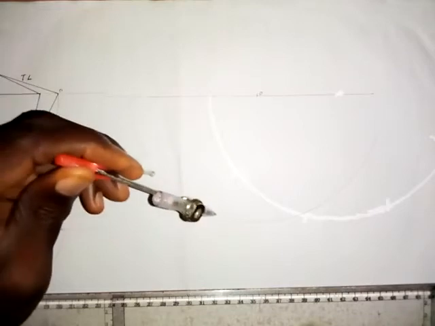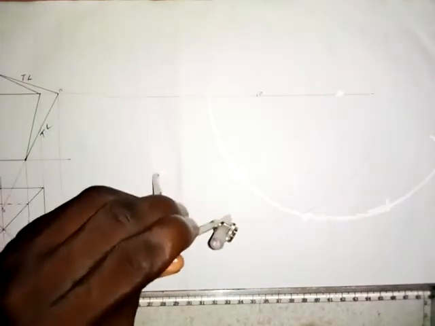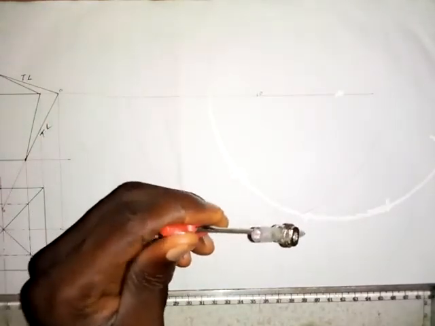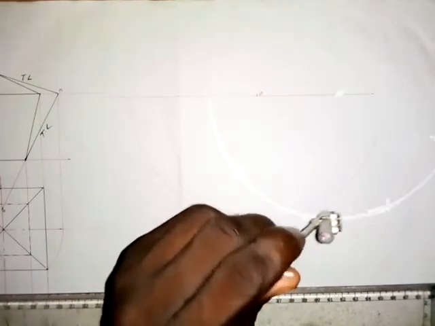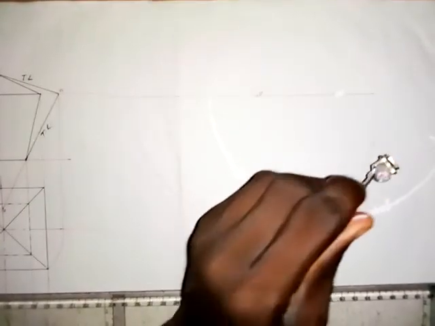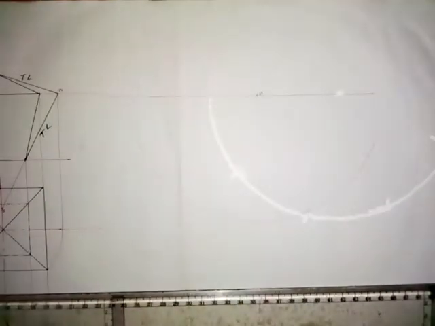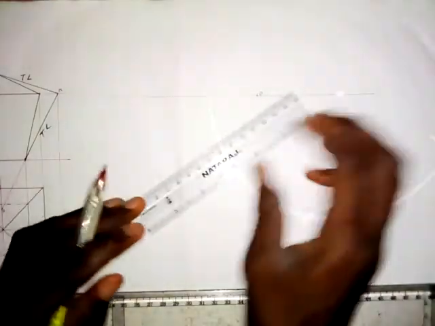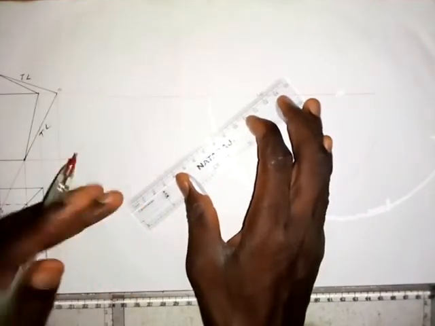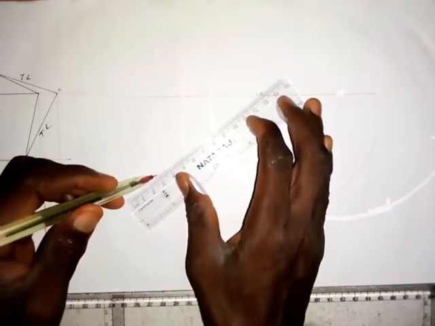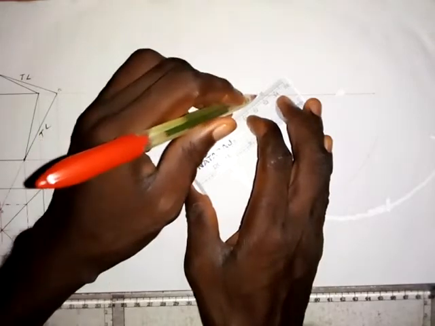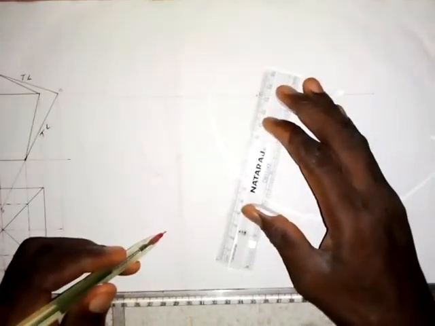This is 1, this is 2, this is 3, and this is 4. Okay, so that is 4. The next thing that we are going to do is join each of these points with point O. So we join them with point O. So there it is. You join this together with point O.